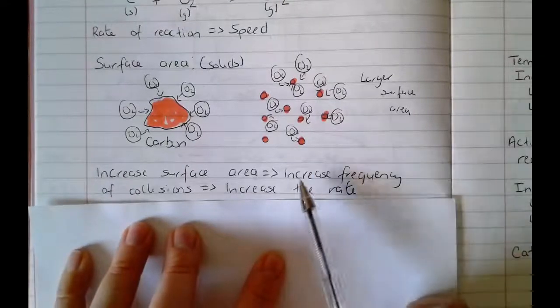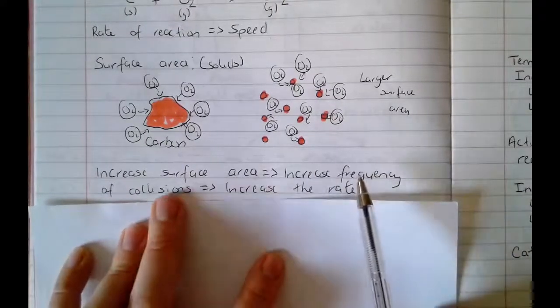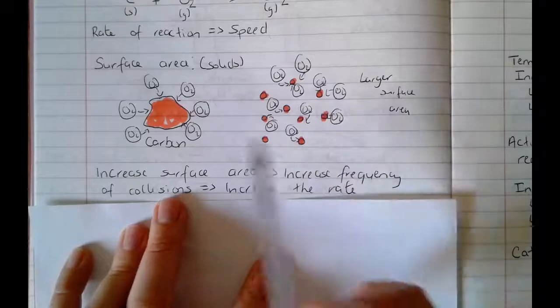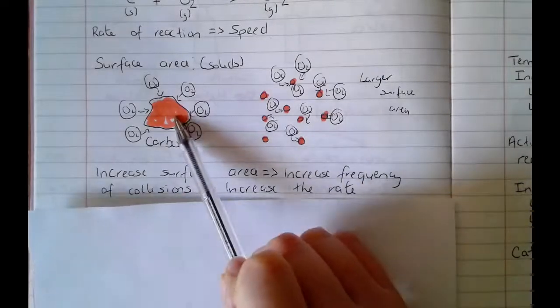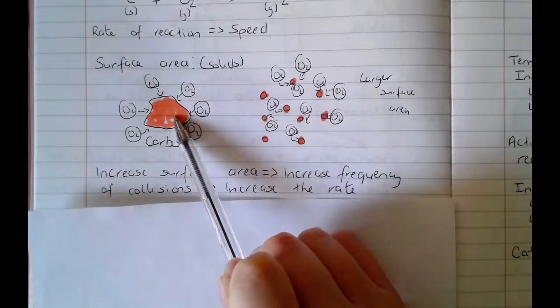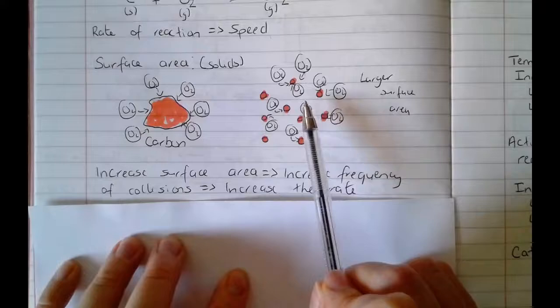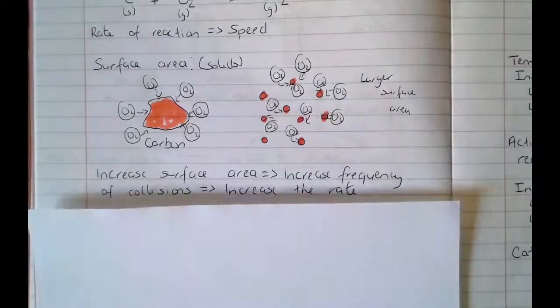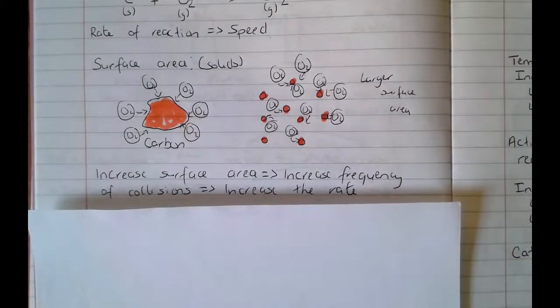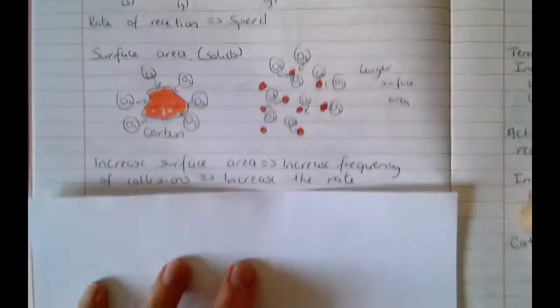Make sure you are saying frequency of collisions and not collisions. Even if you've got a large piece of carbon, you will overall have the same number of total collisions. It's just that in this case, the collisions can happen faster. So you're increasing the frequency of them, how often they're occurring. You're not increasing the overall number.